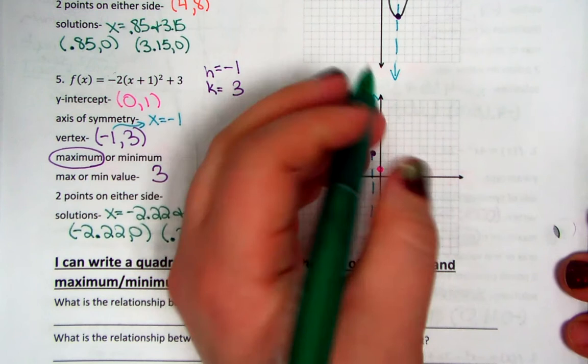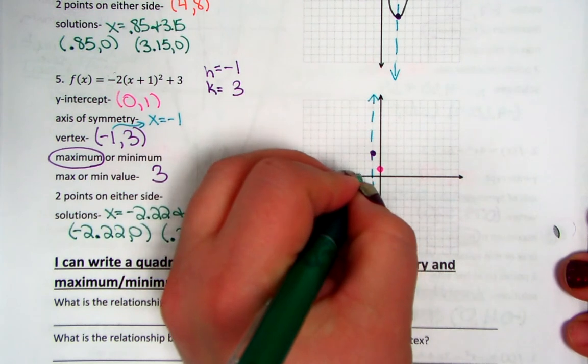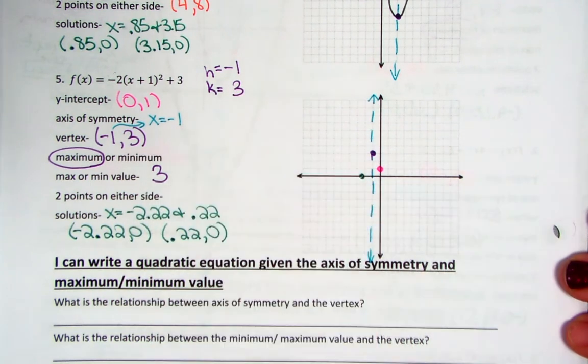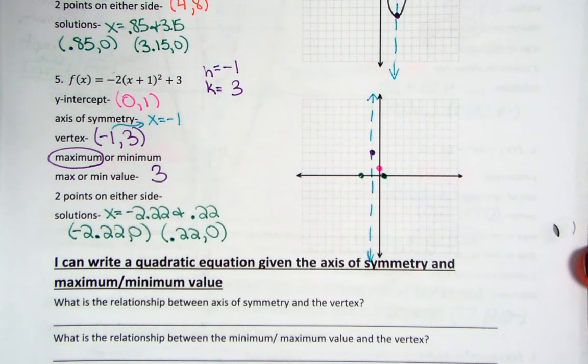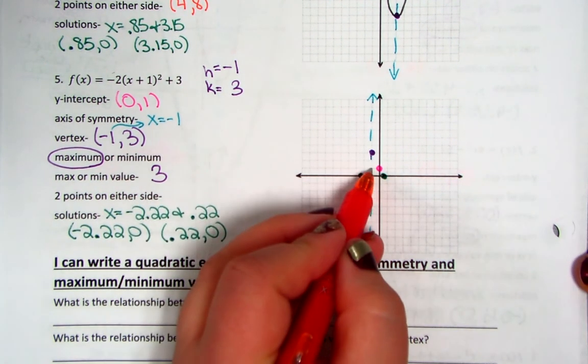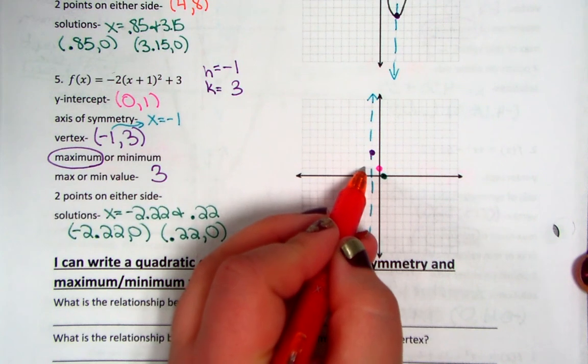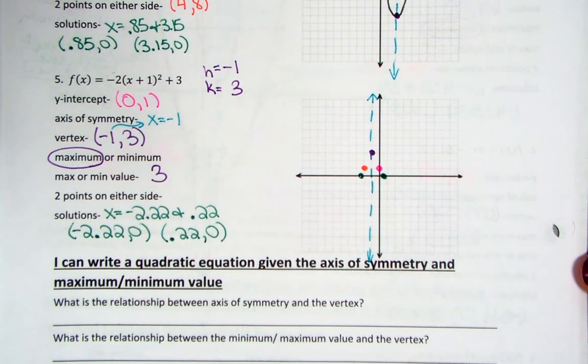Our x-intercepts are at -2.22 and 0.22. And then we need that last point mirrored. Our y-intercept was 1 away from the axis of symmetry, so continue 1 past it. And then connect your dots.